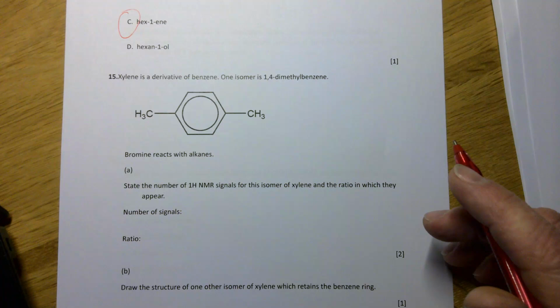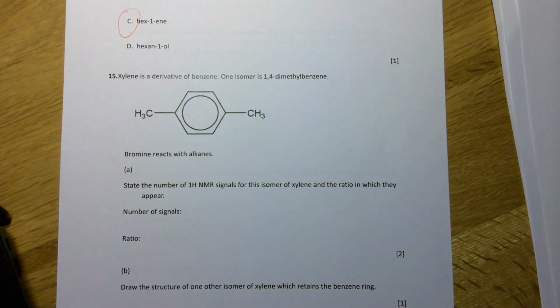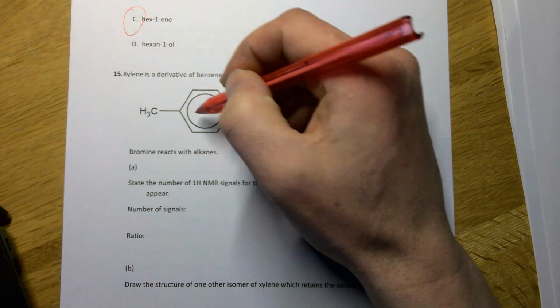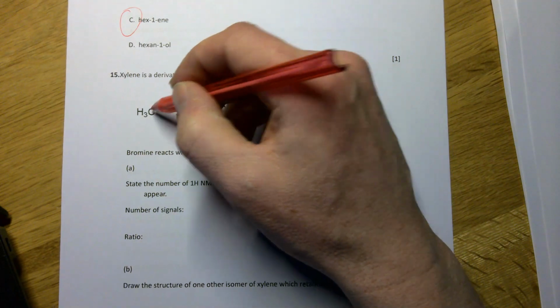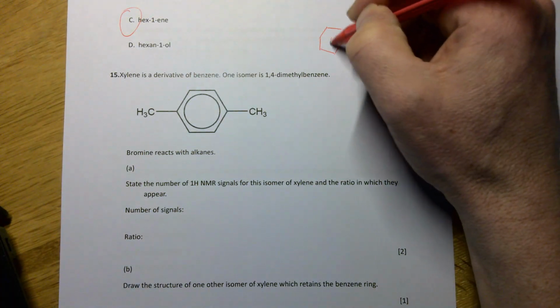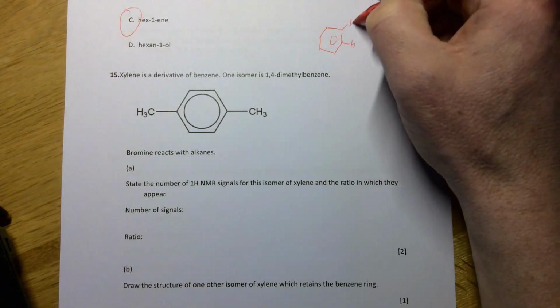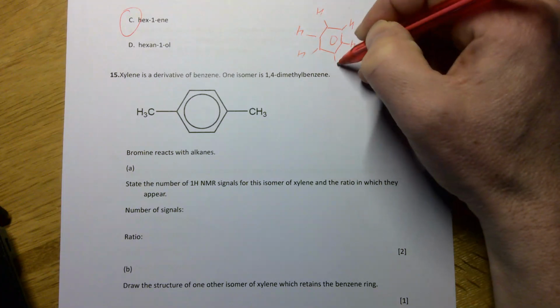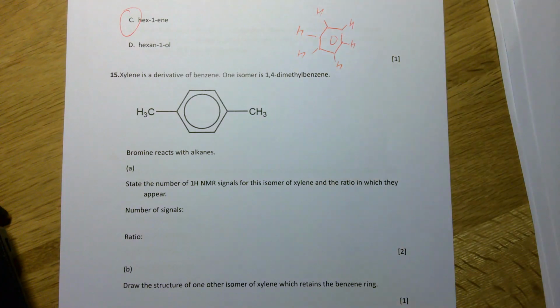Xylene is a derivative of benzene. It's a benzene with 2 methyl groups hanging off it. So instead of hydrogens in this position, we've got a CH3. Remember, I think some people are getting confused about benzene. Benzene is C6H6, so on each carbon there's a hydrogen. With xylene, 2 of these are replaced with CH3s.